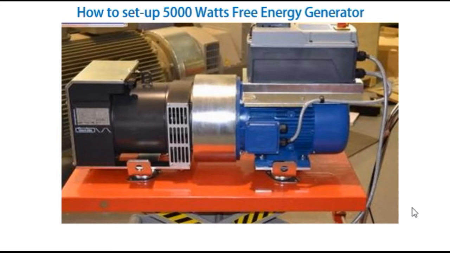While others have been able to set up the system, some other people are having difficulty, and that is why I'm trying to break down this invention, this training, to people at a lower minimum. Today I'm going to show you how you can set up a 5,000 watts free generator with less stress and less cost.